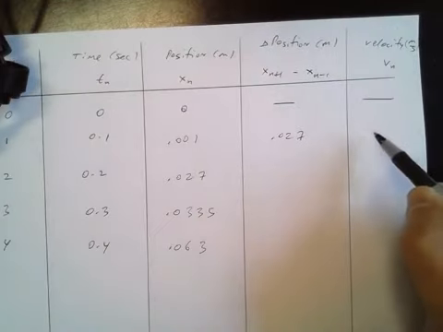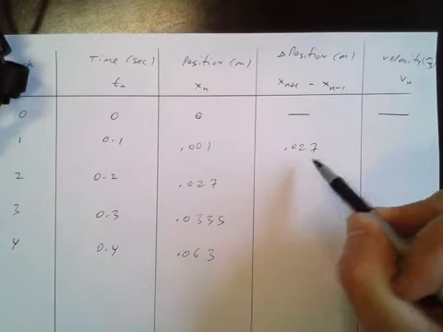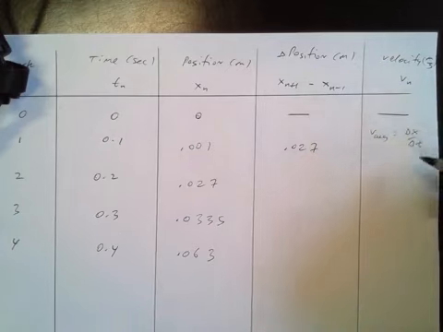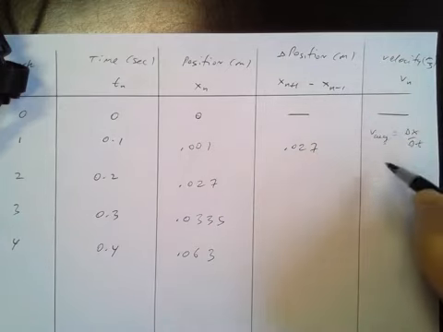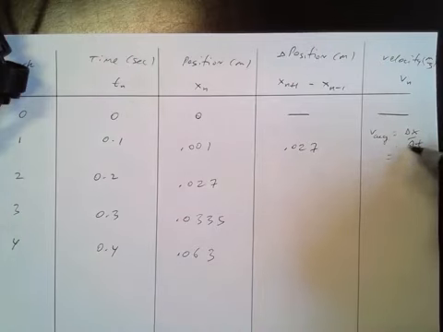Then, to find the instantaneous velocity, what I need to do is divide. I'll write the formula again. I'm going to again use my average velocity formula, which we proved tells us the instantaneous velocity at spark 1. I'm going to take my delta x, which is 0.027 meters.